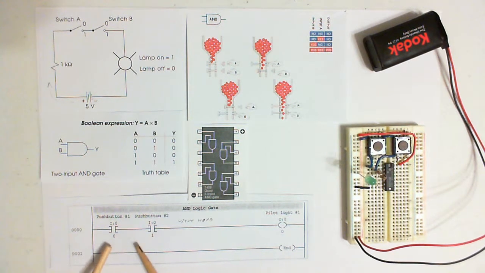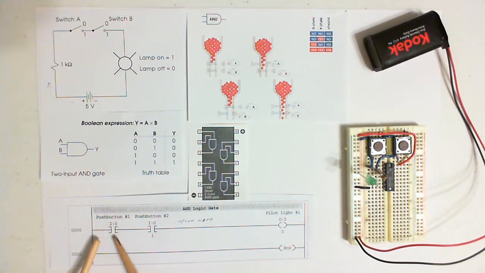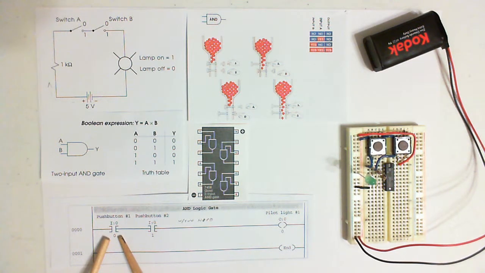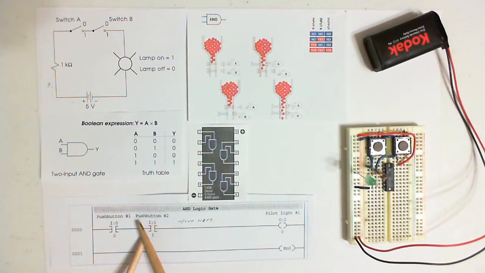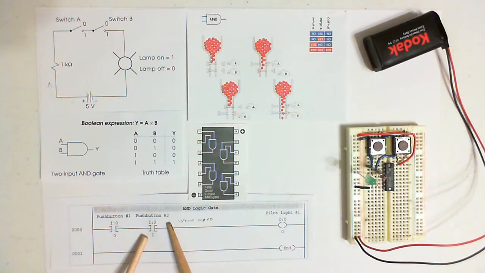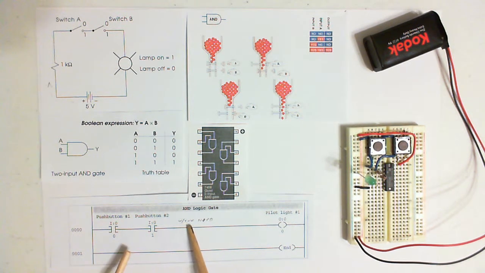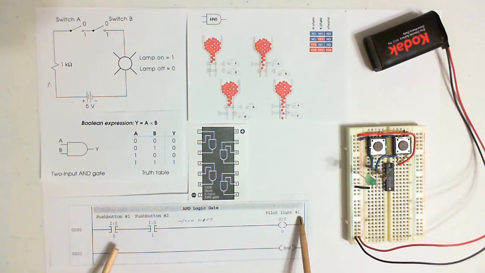Here we have a PLC programming function for this. This is an examine if closed for push button 1. This is an examine if closed for push button 2. The push buttons themselves, we'll think of them as normally open push buttons. Since they are open, no logic flow can go through, turning on the pilot light number 1.